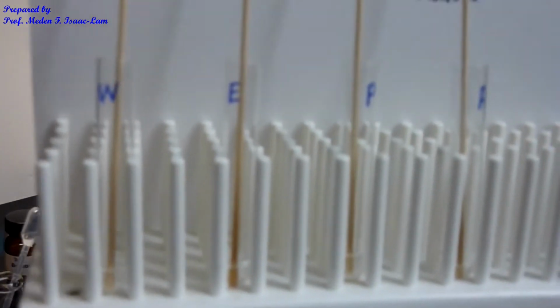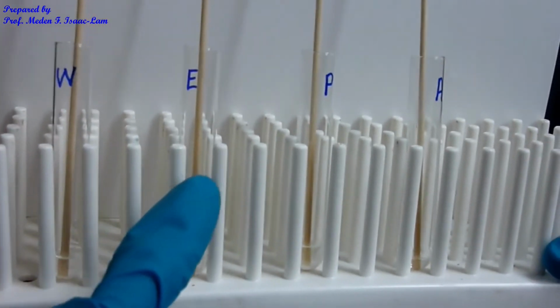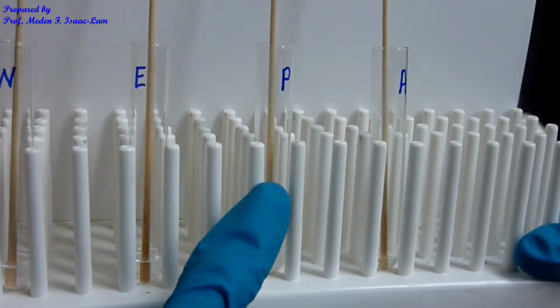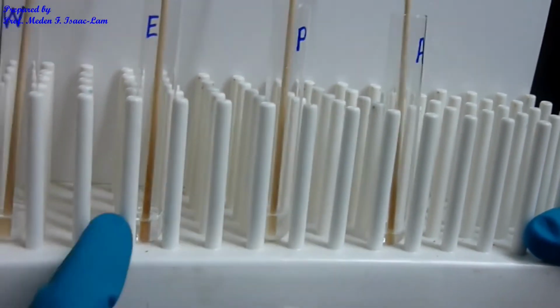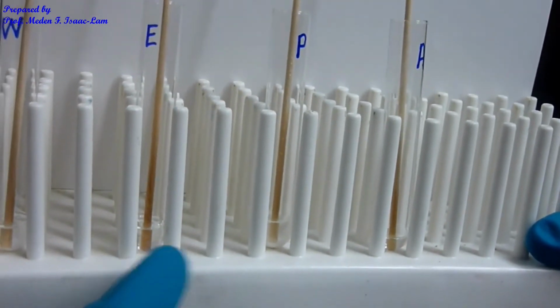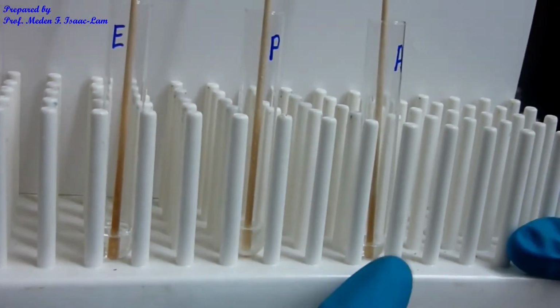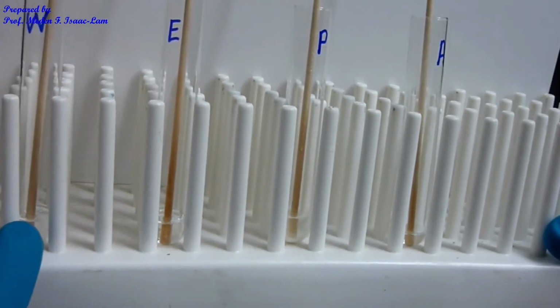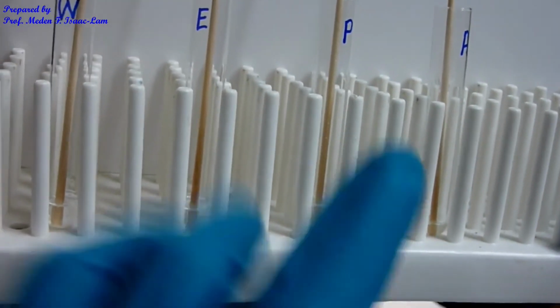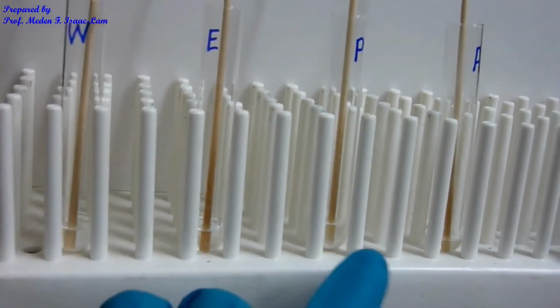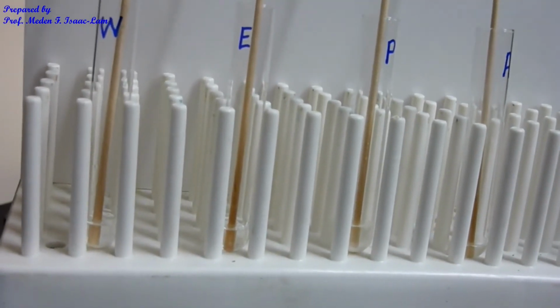So let's review. This is water, ethanol, petroleum ether, and acetone. So for the ethanol and acetone samples, the solute is very soluble at room temperature. However, the behavior of the solute in water as well as in petroleum ether are similar. Okay? So now the next step is to heat it up.